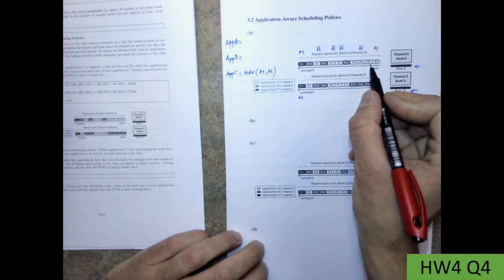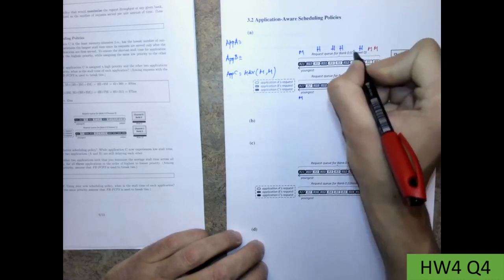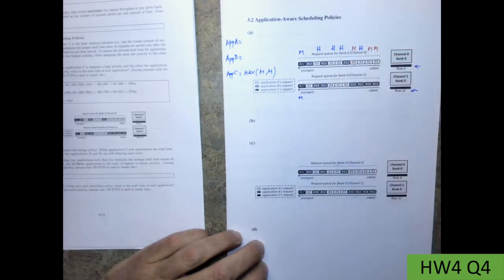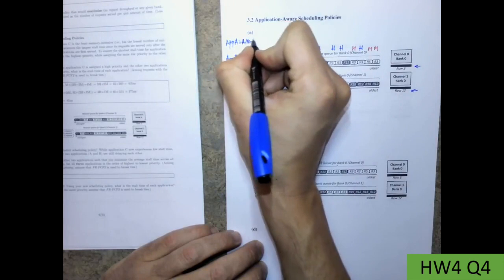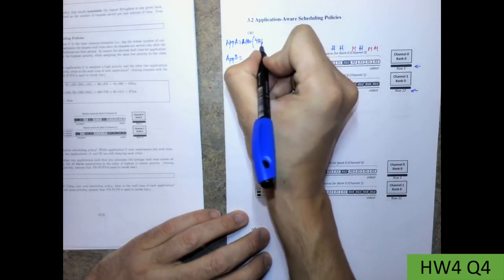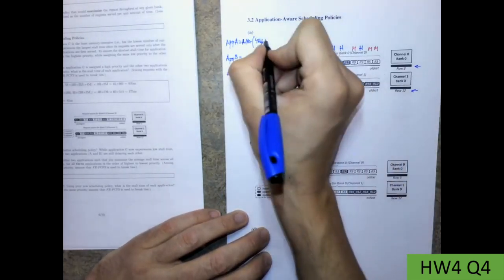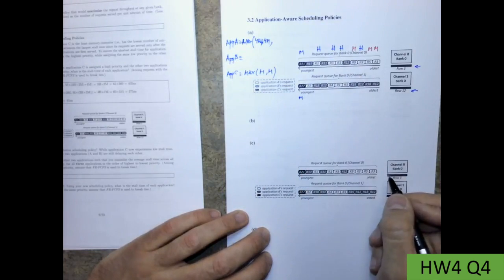The next request to arrive to the queue is R5, so this is a miss. Then R9, and this is a miss. So for application A, we have 4 hits plus 4 misses to channel 0.